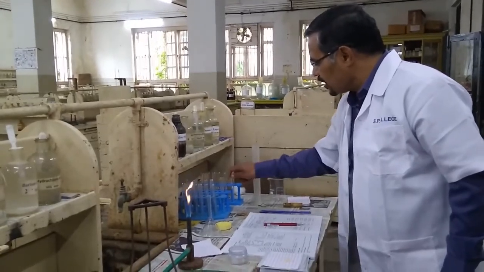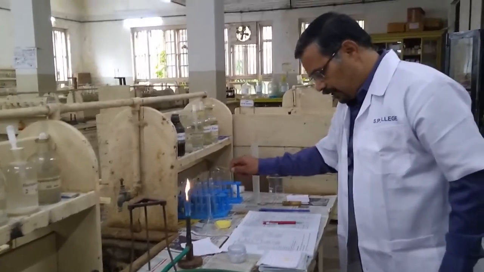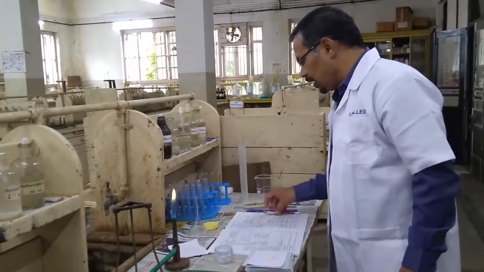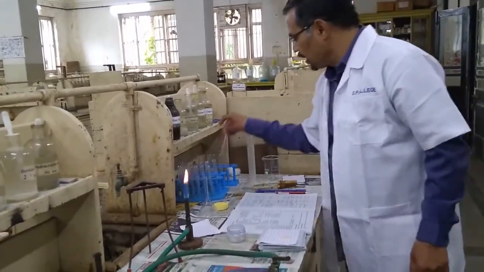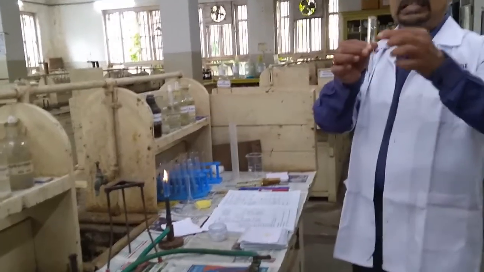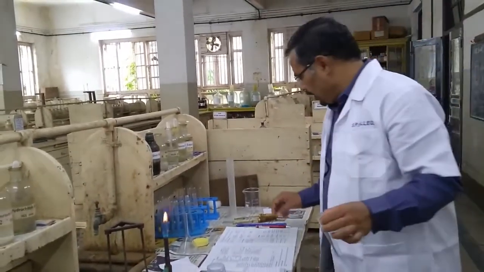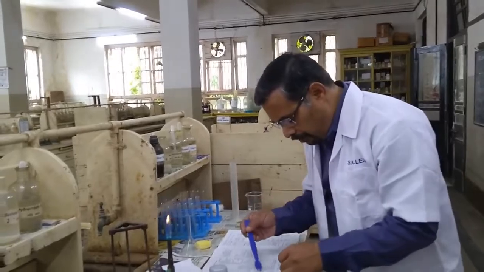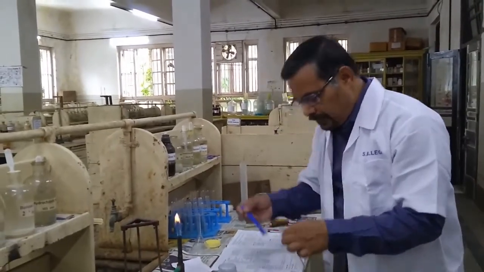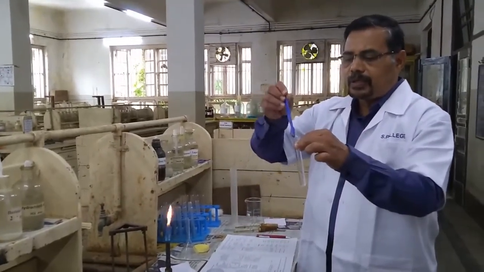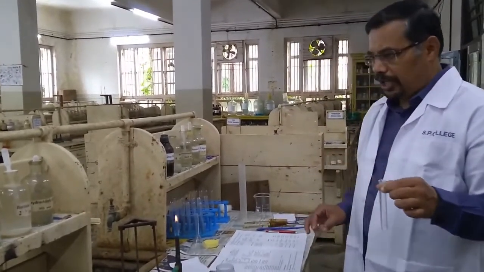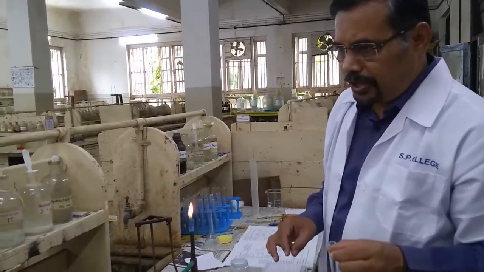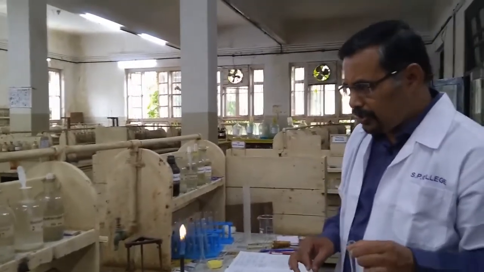Then next test we will perform for the basic radical analysis is action of NaOH. So we will take again one clean test tube. We will take small quantity of given mixture in the test tube. Then we will add small quantity of NaOH, that is sodium hydroxide solution.